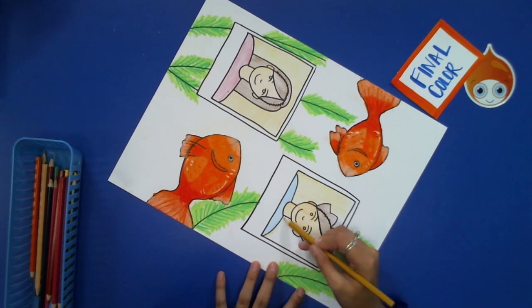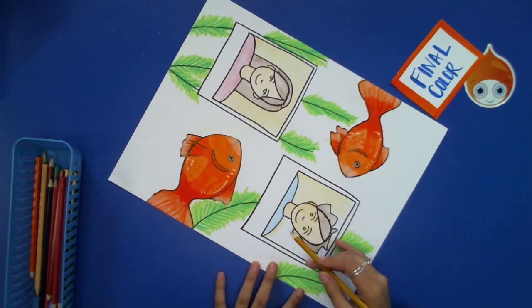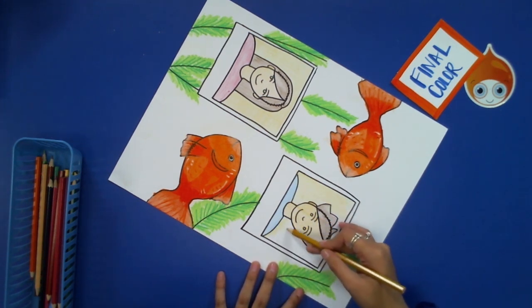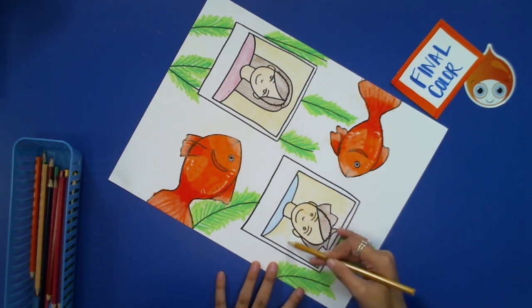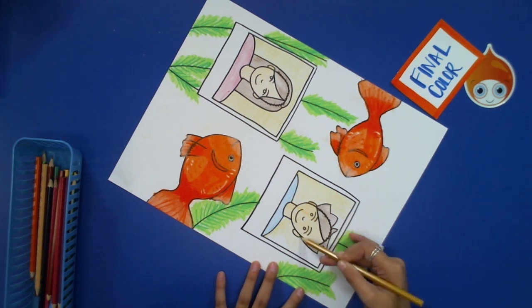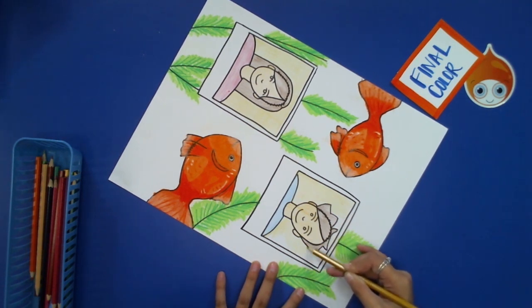Be careful not to smudge the oil pastel around in the background. Try and lift your hand so that way just your pencil is touching the paper, and that could help from smudging.